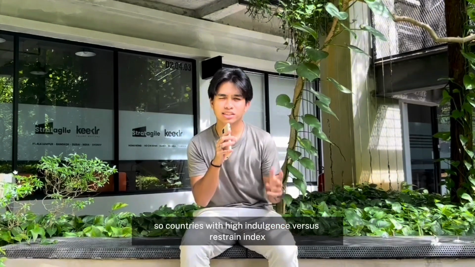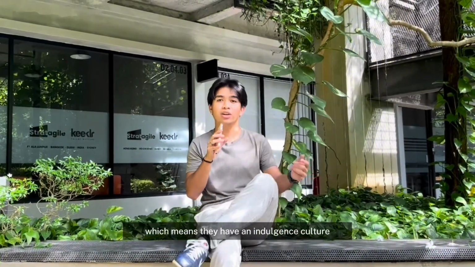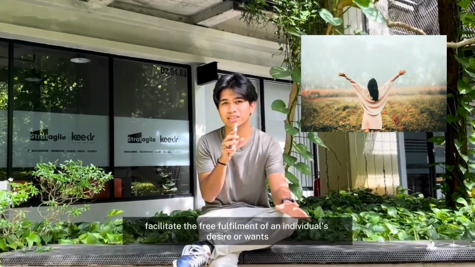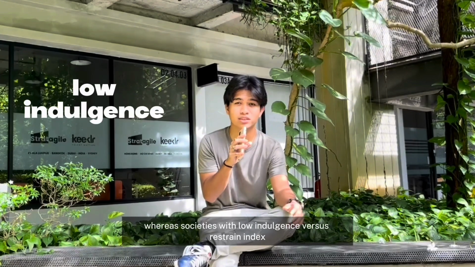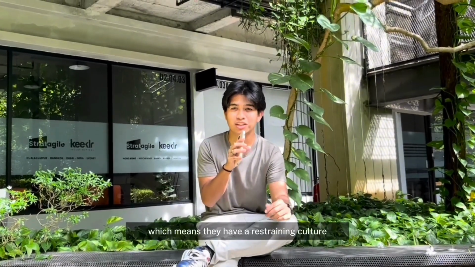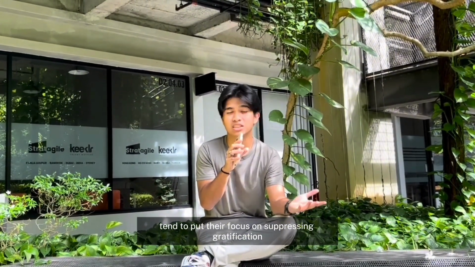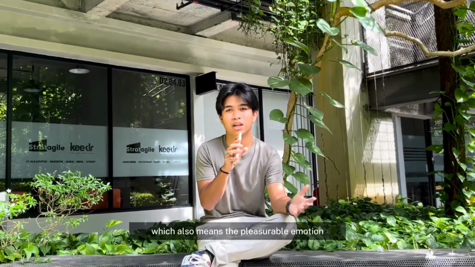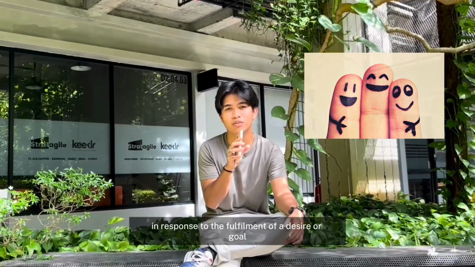So, countries with a high indulgence versus restraint index, which means they have an indulgent culture, facilitate the free fulfillment of an individual's desire or wants, whereas societies with a low indulgence versus restraint index, which means they have restraining culture, tend to put their focus on suppressing gratification, which also means the pleasurable emotion reaction of happiness in response to the fulfillment of a desire or goal.